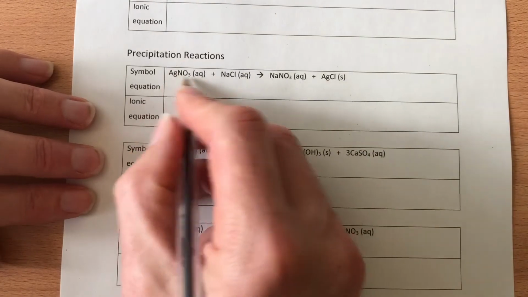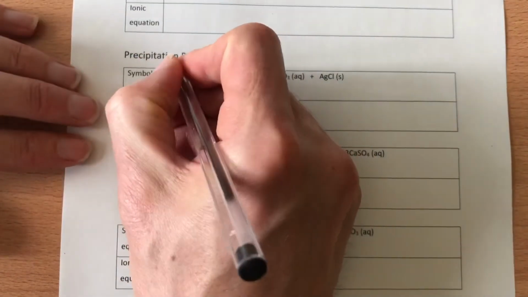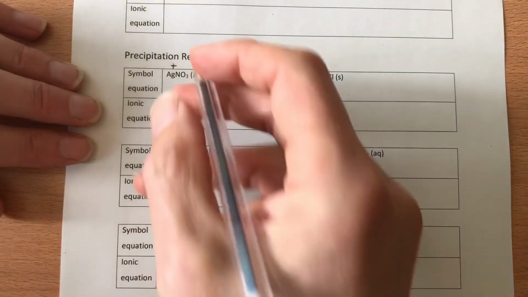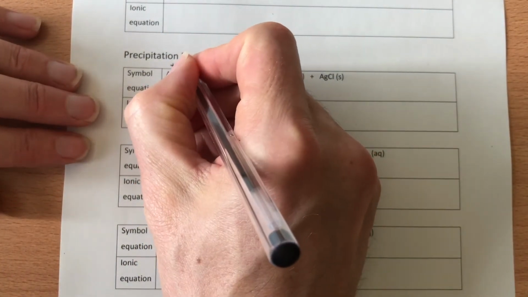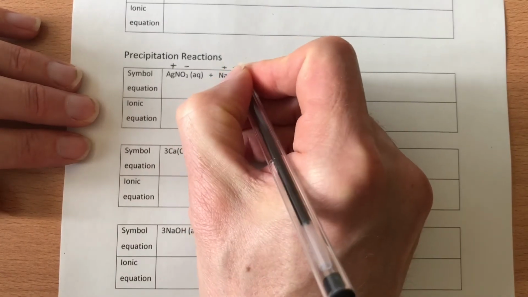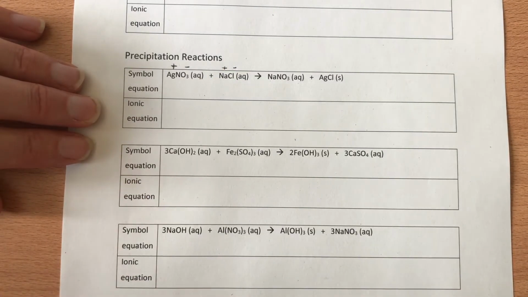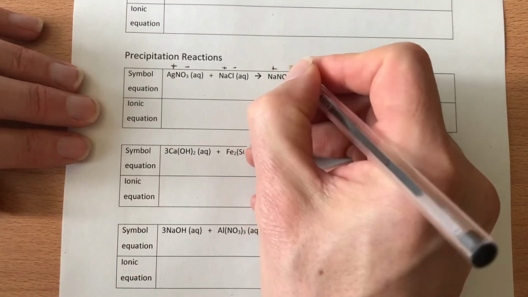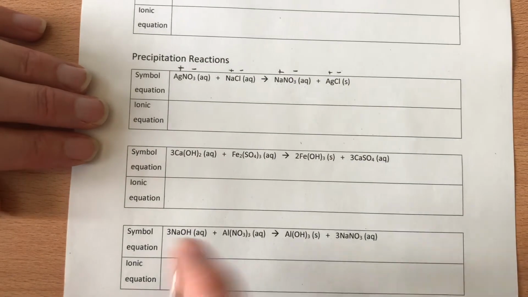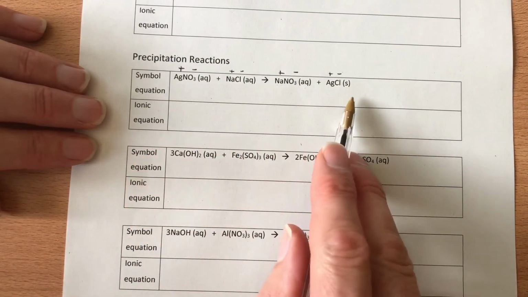Precipitate reactions. Let's do this one. Silver nitrate. Ag+, I'm just going to tell you that one. You can't look at that on the periodic table. I'll tell you that in lessons. And nitrate, NO3-. Sodium is group 1, so it's 1+. Chlorine is group 7, so it's Cl-. Sodium, Na+, nitrate, NO3-, Ag+, Cl-. That's all our charges. These are all ionic.